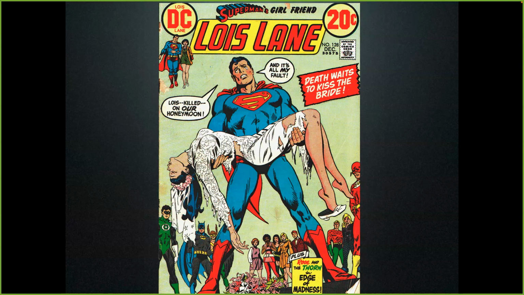So look at how interesting this cover page is. We've got Superman, dead center, Lois Lane, obviously problematic here. Down at the bottom, we have all the other superheroes from DC. And plus, there's another added thing about Rose and the Thorn and the Edge of Madness. And then we have our price and our title. And what I think is interesting is the title is right at the top.